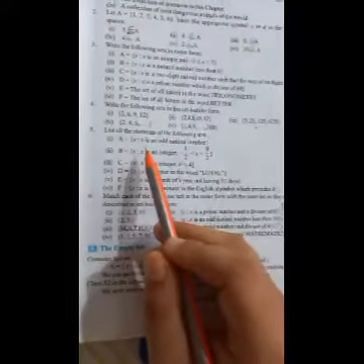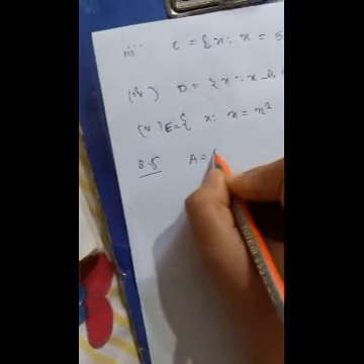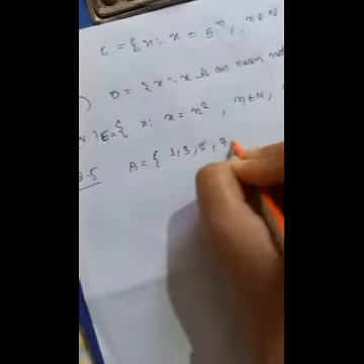Now the next question, question number 5. List all the elements of the following sets. First question: A equals x such that x is an odd natural number. You know what odd natural numbers are. We are going to write the answer in the roster form from the set builder form. So 1, 3, 5, 7, and so on is the answer.